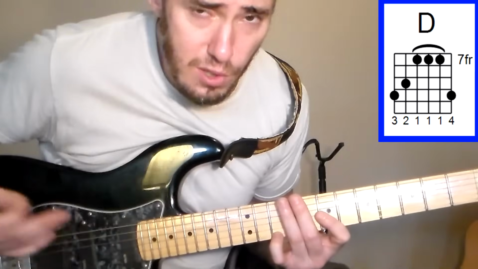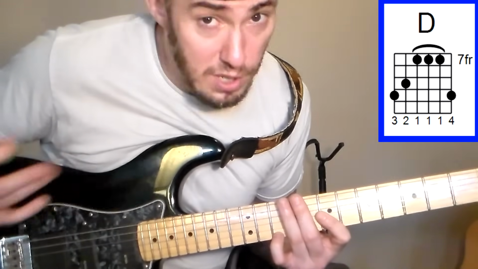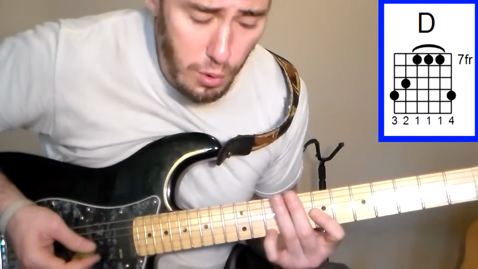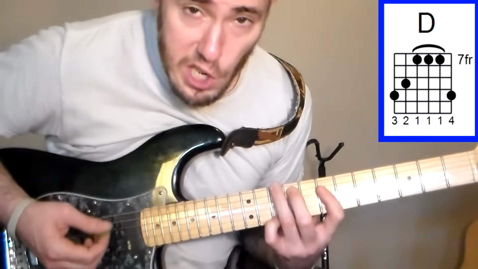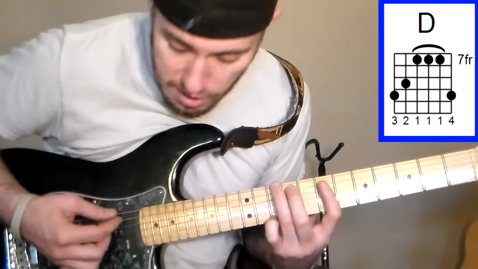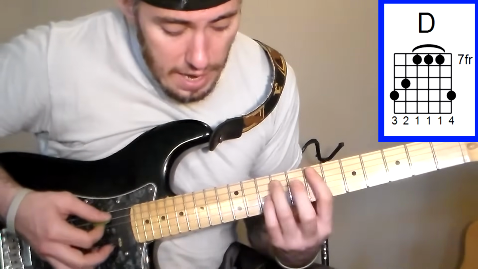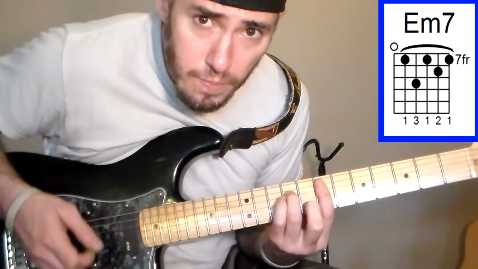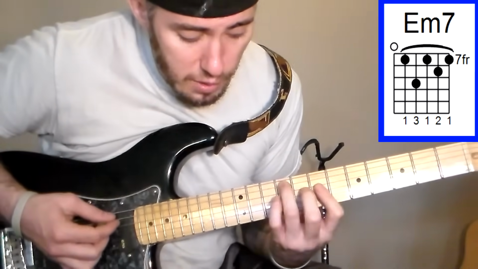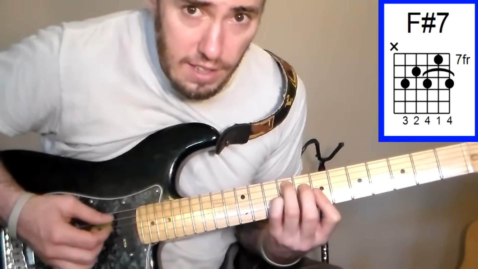If you're watching this on YouTube, you don't have the chord diagrams and the tabs on the screen. If you're watching this from my website, you do, so just follow the chord diagrams. So anyway, you're moving to a D major chord using the G shape, if you're familiar with the CAGED system. Okay, and then you're moving to an E minor chord, or E minor 7 chord. And then you're moving to an F sharp 7 again, but played in a little different way like this.